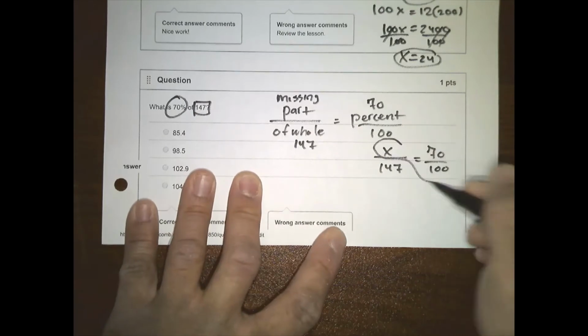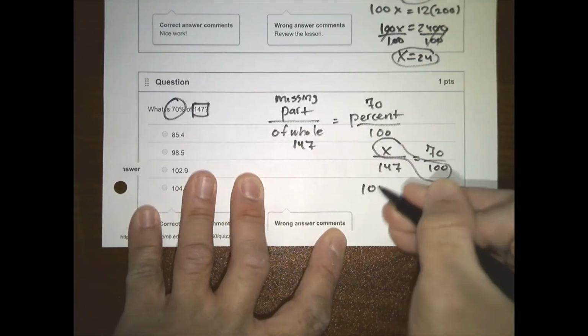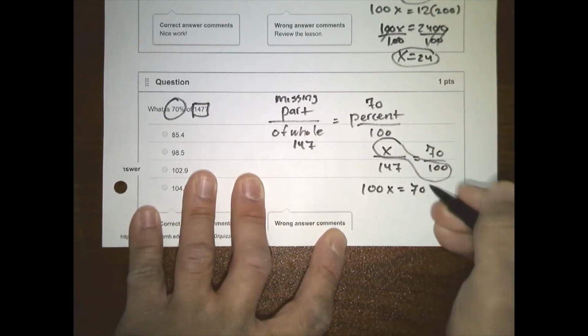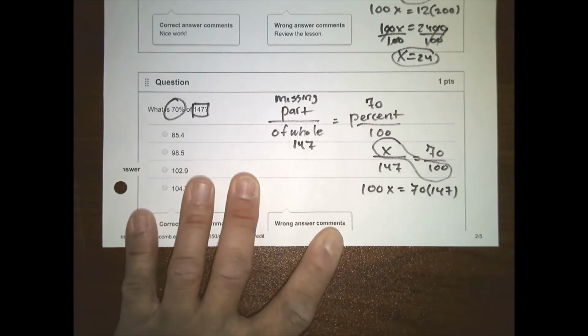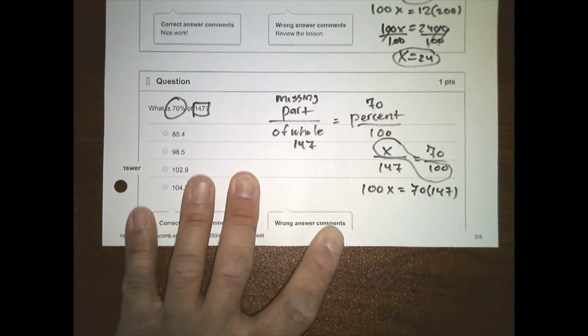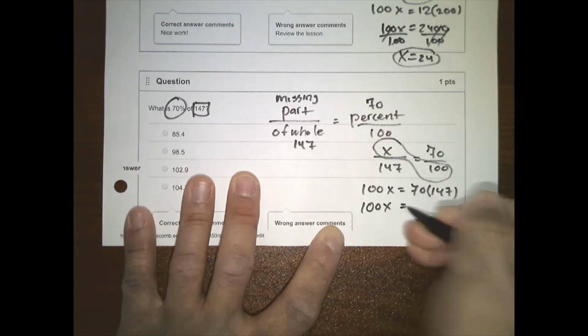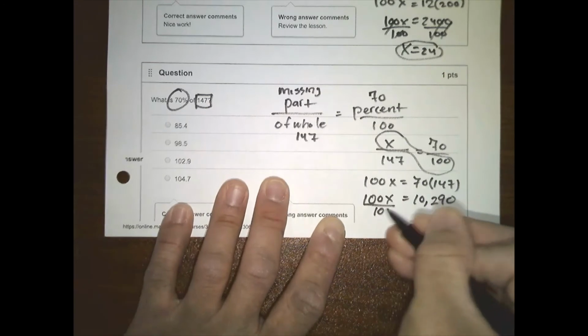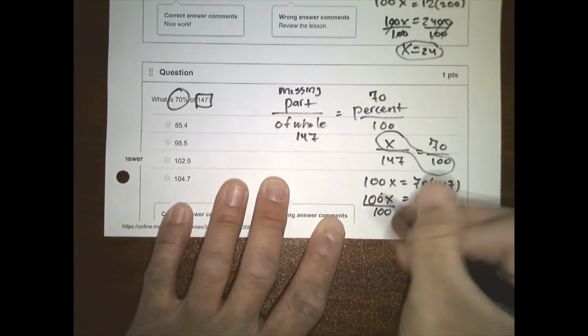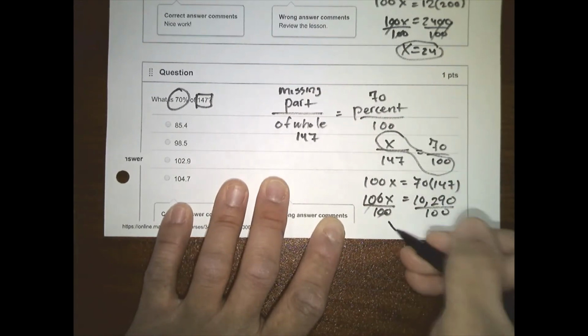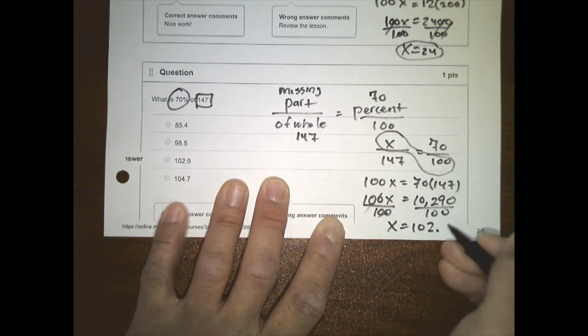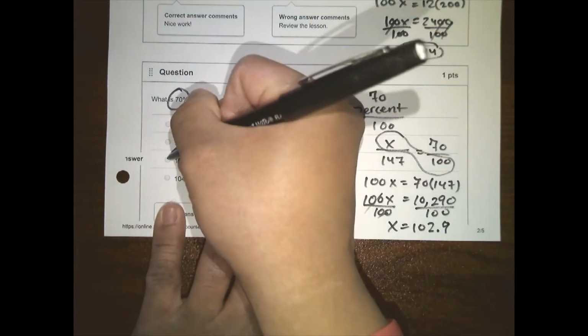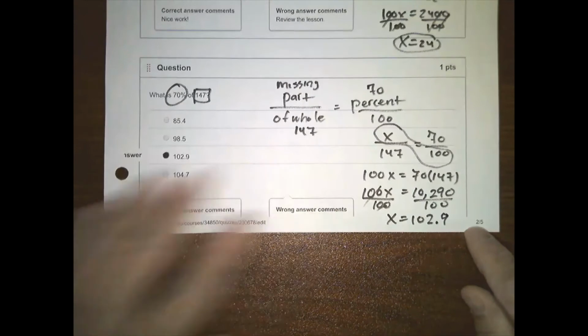We cross multiply. So we have 100x is 70 times 147. 70 times 147 is going to be 10,290. When I divide by 100 on each side, I get that x is equal to 102.9.